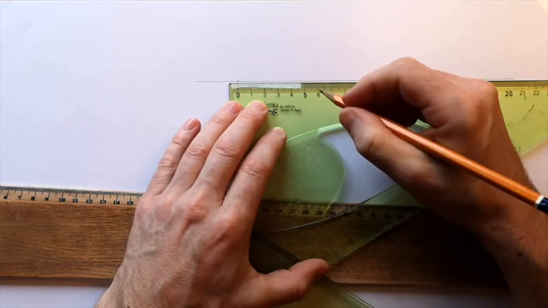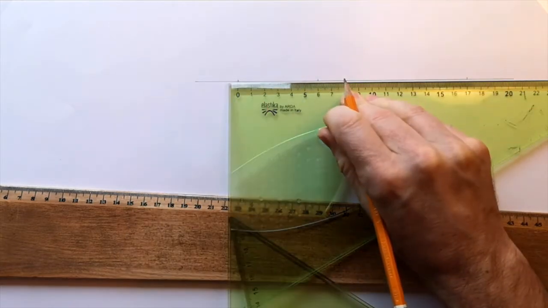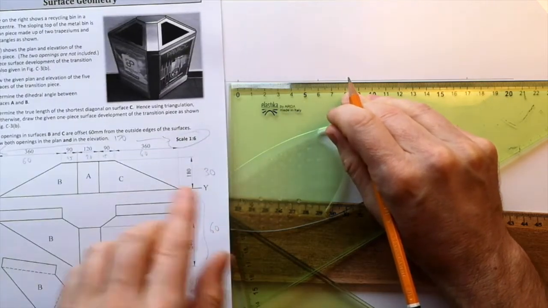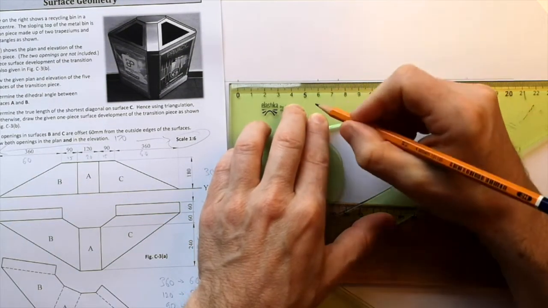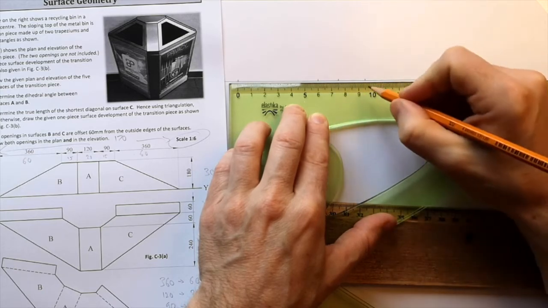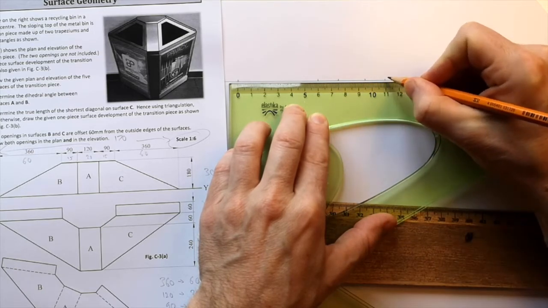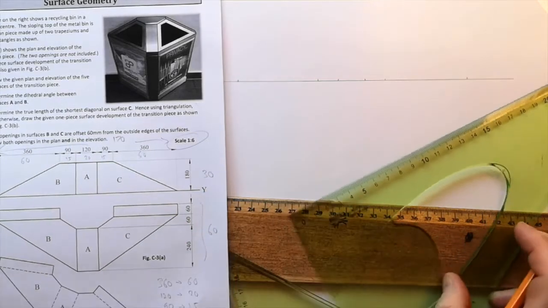Let's go through our individual measurements. It was 60 across, then 15, there it is, 75, then another 20, 95, then another 15, 110, and then 60, there we are. That's all good.